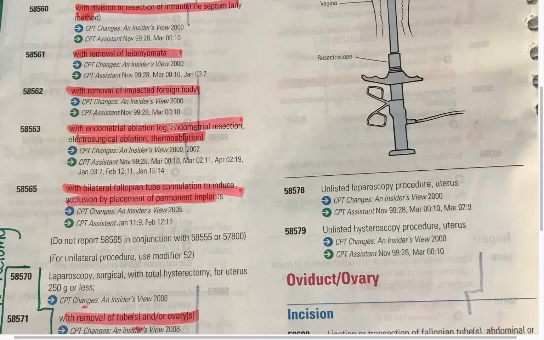And for unilateral procedures, you should use a 52 modifier. So if it wasn't done on both fallopian tubes, there's not a code for just a unilateral fallopian tube cannulation. So you would need to put the 52 reduced services modifier on that code.